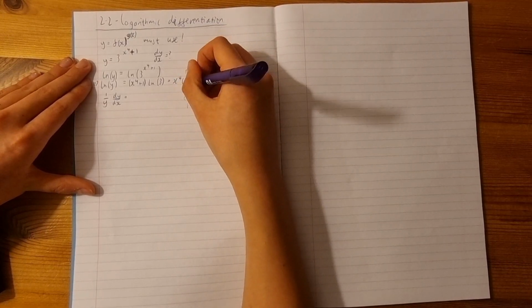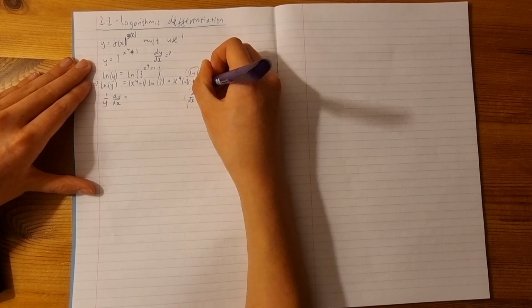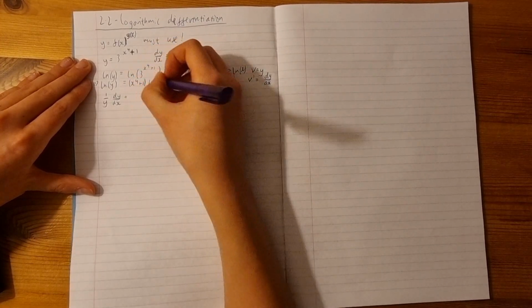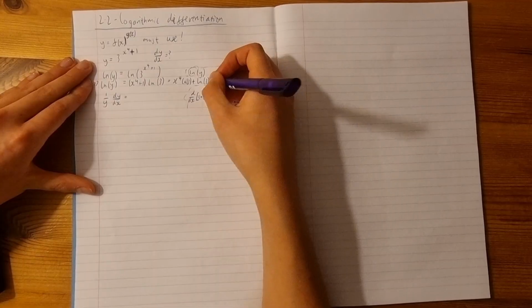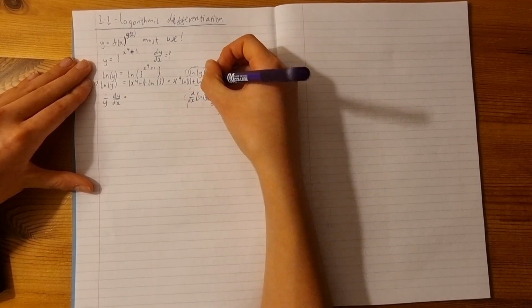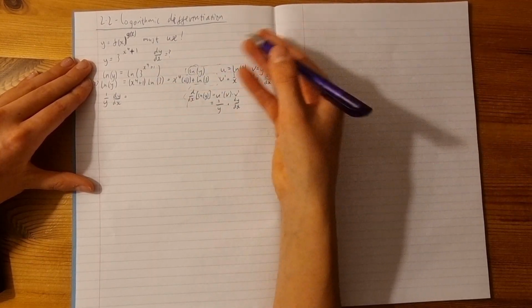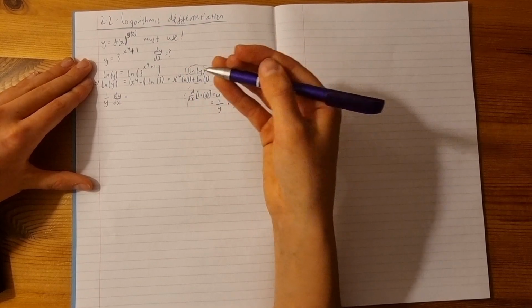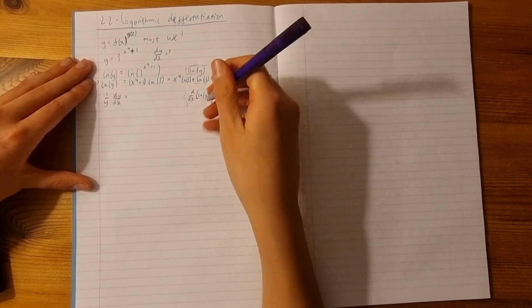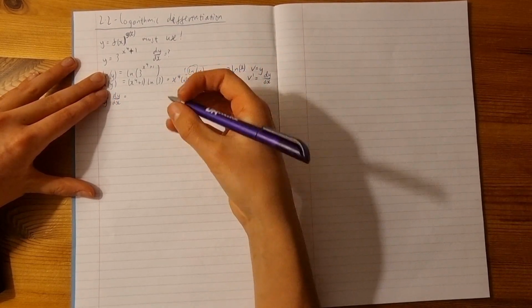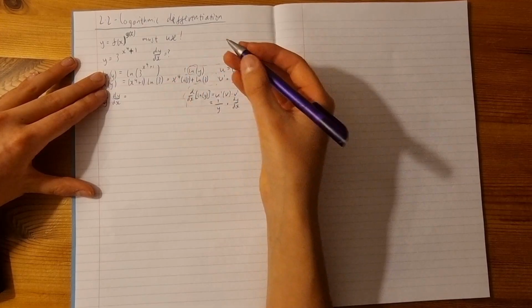x to the 4th ln of 3 plus ln of 3, right? Because we're just expanding the brackets. But we need to remember here that ln of 3 is just a constant, right? I don't know what it's equal to, 1 point something, but it's just a constant. And the derivative of a constant is equal to 0.